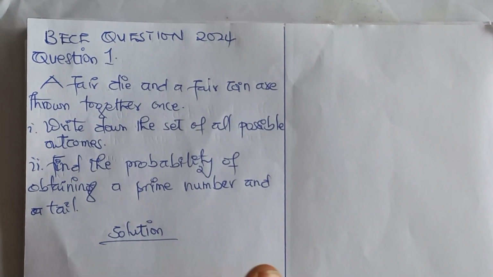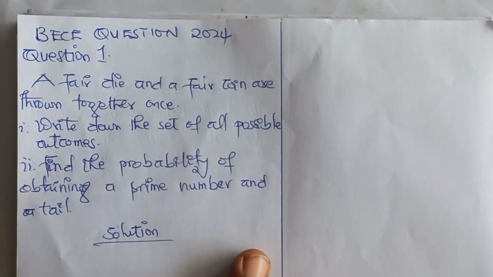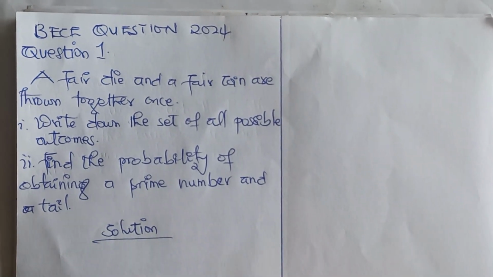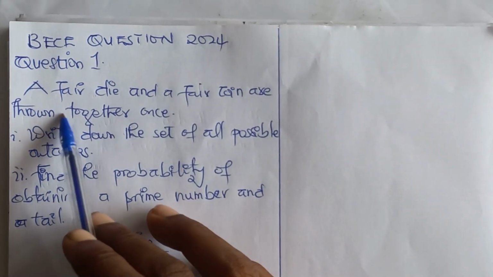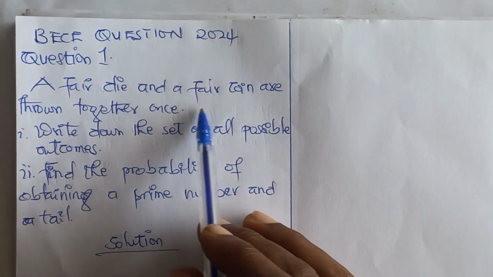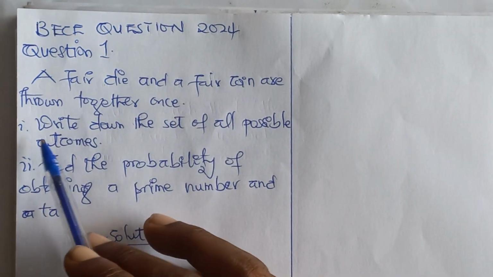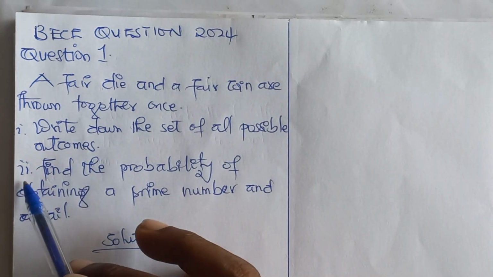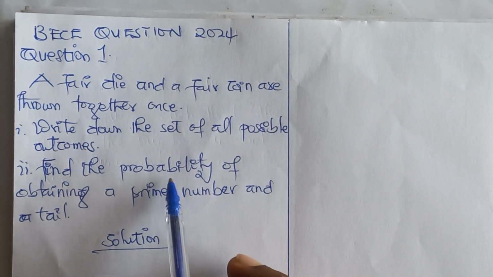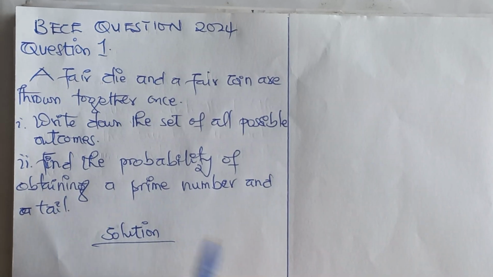So today we are looking at this question. It's part of the 2024 BECE math questions. It says that a fair die and a fair coin are thrown together once. I write down the set of all possible outcomes. II, find the probability of obtaining a prime number and a tail.